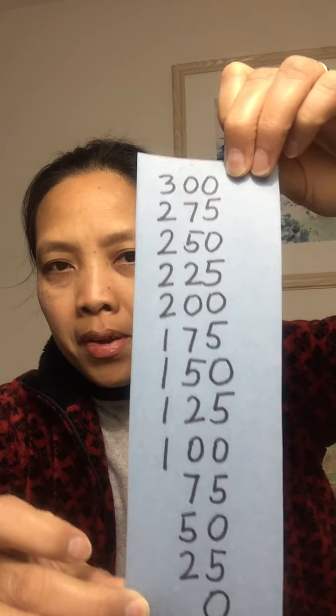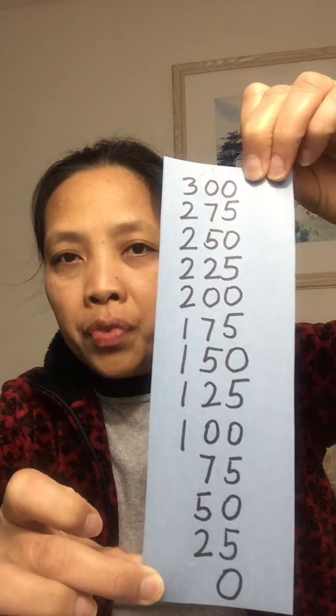Now I want you to practice that one. I want you to make this kind of strip, okay? Because this will be useful when you are counting by 25s, okay? Can you do that, class?